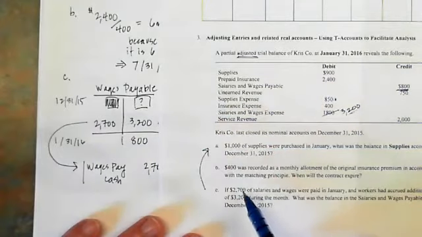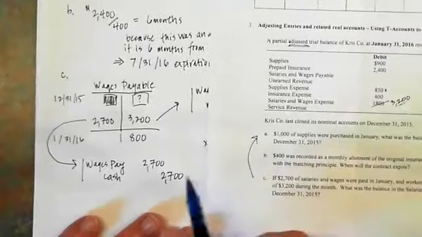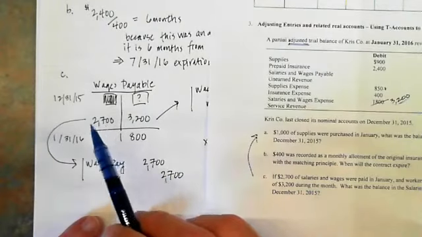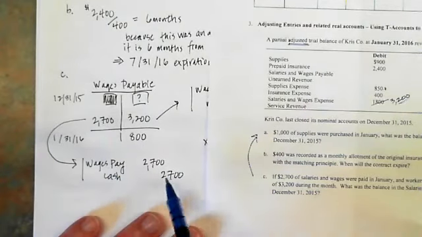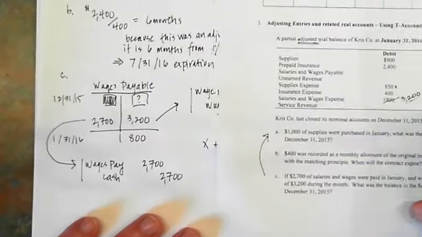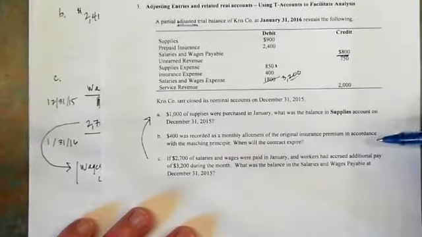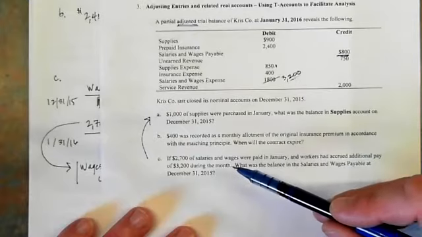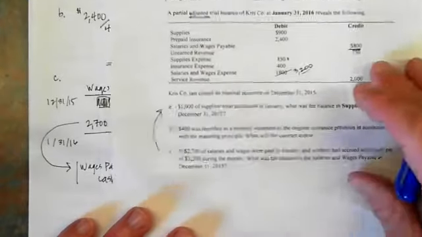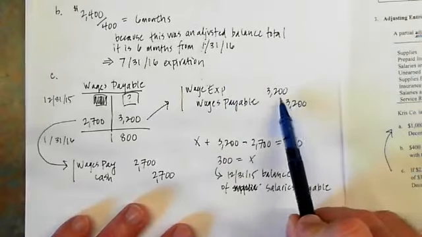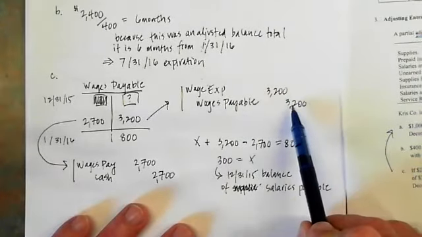I say that you paid $2,700 during January. Well, if we paid them off, that would be a debit to wages payable and a credit to cash. So $2,700, credit cash, $2,700. And then I say that we accrued additional pay of $3,200 during the month. And so if we accrued that much more, it would be wage expense by $3,200, wages payable by $3,200, credit.